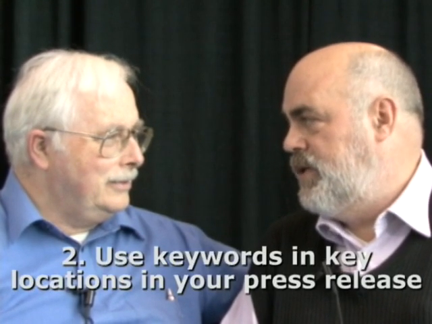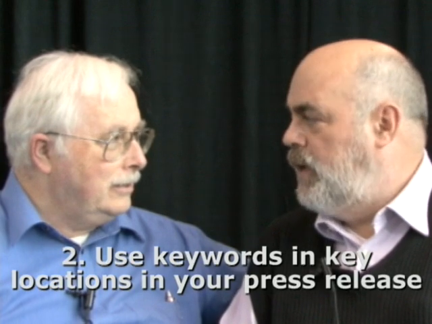So in the area of your press release, what keywords are they looking for? Well, now that's the second step. Oh? That's where you put the keywords after you found them. Okay. There's a lot of people who don't even know what a keyword is, but once you find them, then you need to put them in key locations. That's the second step. Okay. And they need to go into the headline.